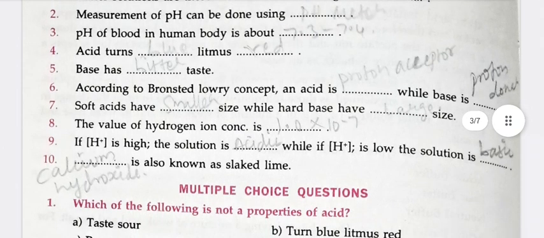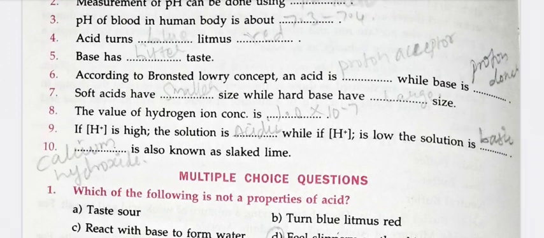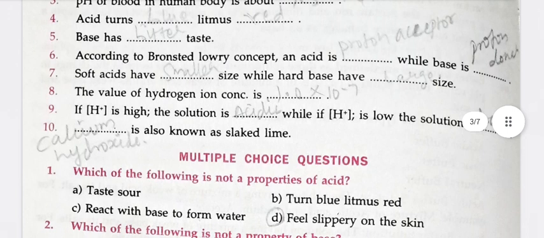Next, according to the Bronsted-Lowry concept, an acid is a proton donor while a base is a proton acceptor. Acceptor and donor. Acid and base, according to the Bronsted-Lowry concept: acid, proton donor; base, proton acceptor. Okay, seventh question: soft acids have... According to my knowledge this is not much important, so we'll move on to the next question.